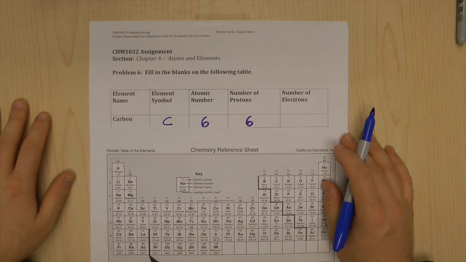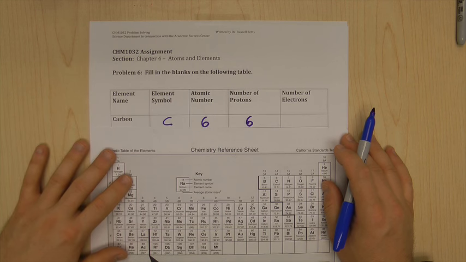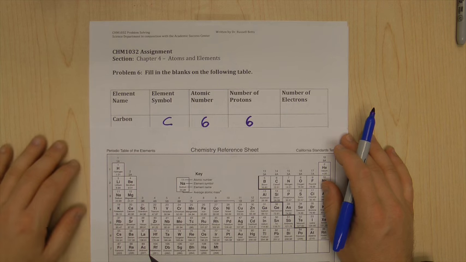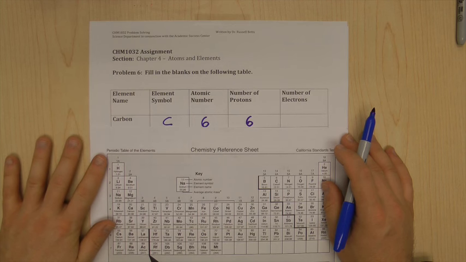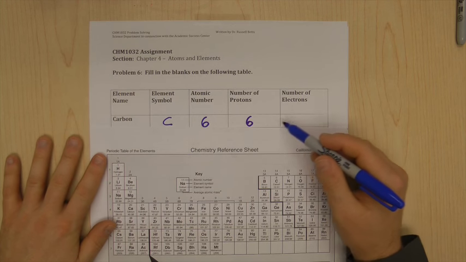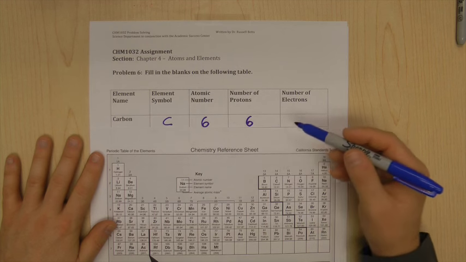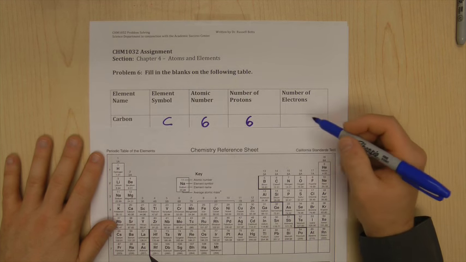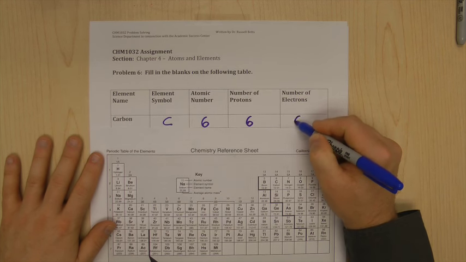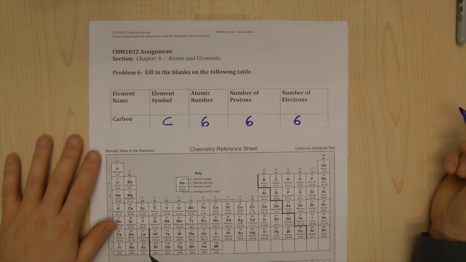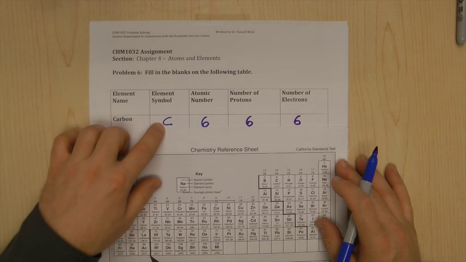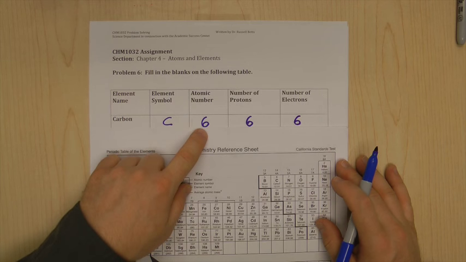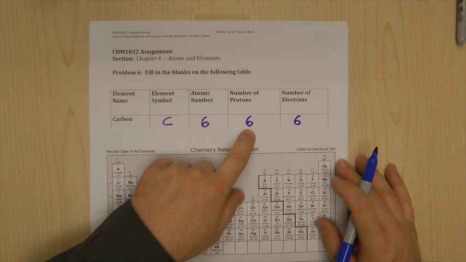They're called ions. So all the elements on the periodic table are neutral. Now we're going to see later on how we can give them charges, but for right now, they're neutral. So the number of electrons equals the number of protons. All the positives equal the negatives. So the number of electrons is 6. Okay? So carbon, element symbol C, atomic number 6, number of protons is 6.